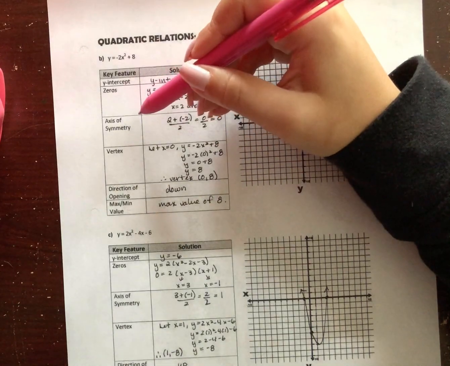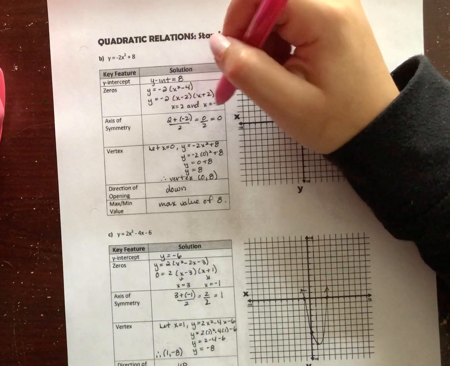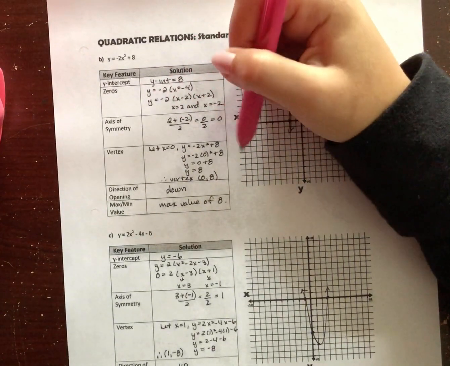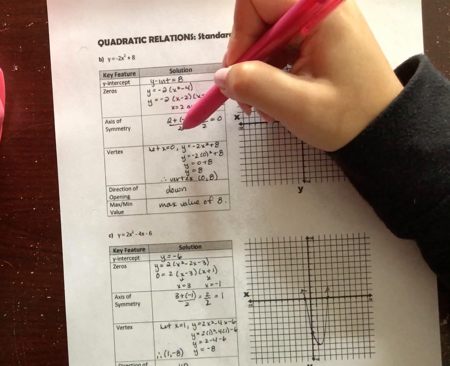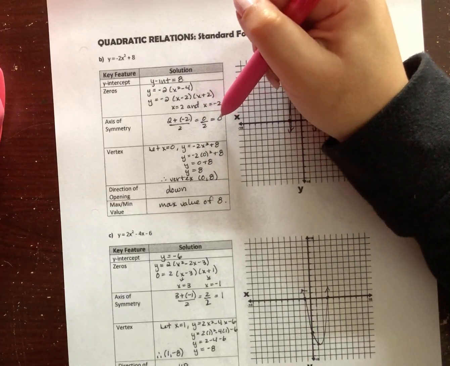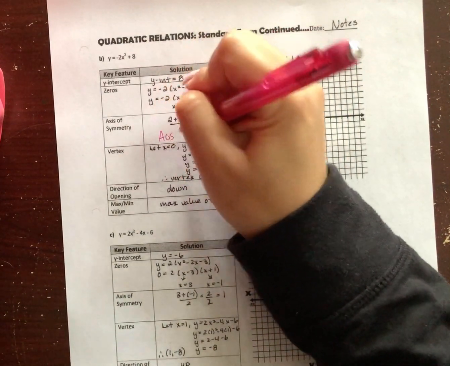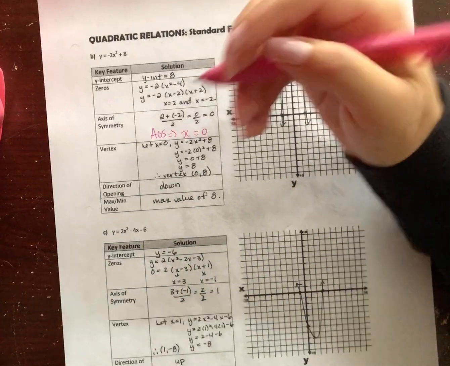To get my axis of symmetry, I need to take the average of these two x-intercepts. So I have to add them together and divide by 2. So 2 plus negative 2 divided by 2 gives you 0 divided by 2, which just gives you 0. So my axis of symmetry is x equals 0 as an equation.